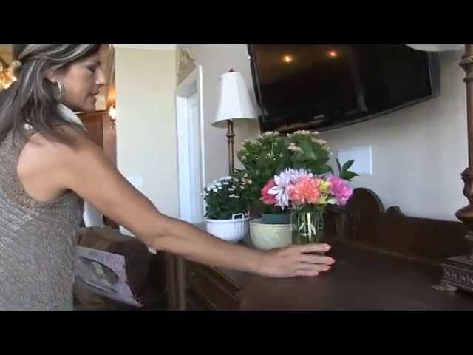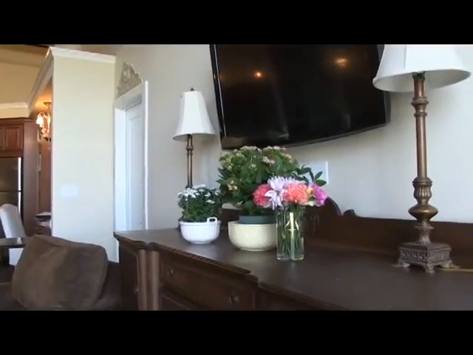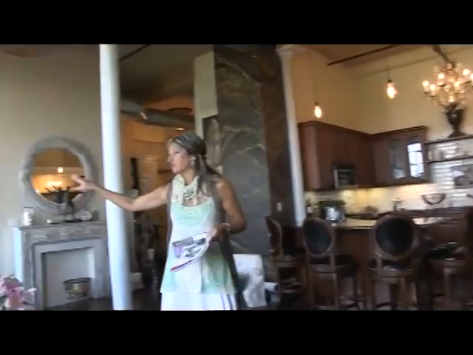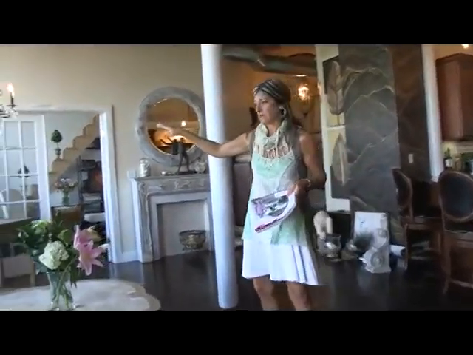Some fresh flowers there. Now we've balanced out this particular area with color opposite from the chest of drawers with the picture that has color in it.